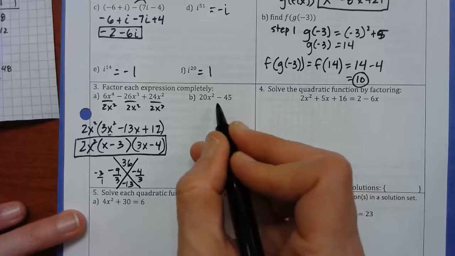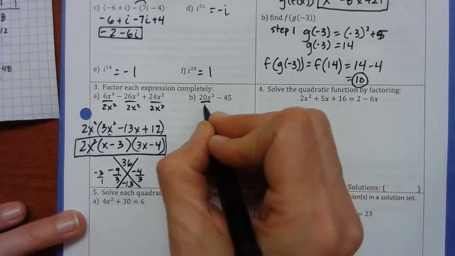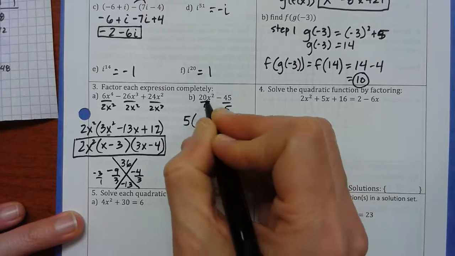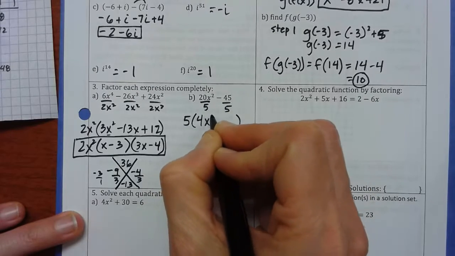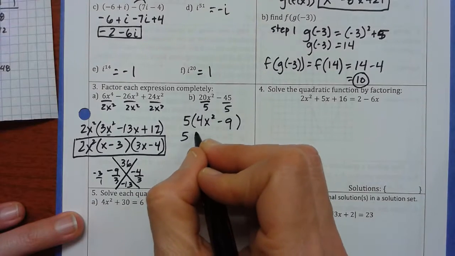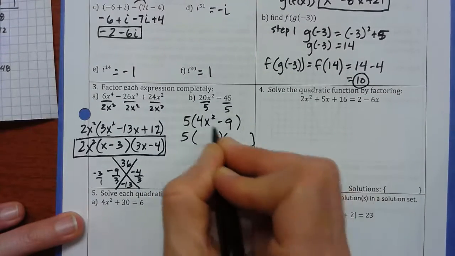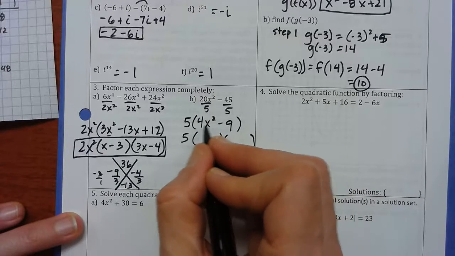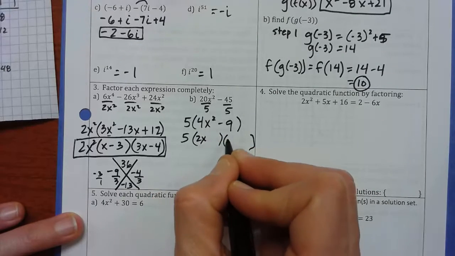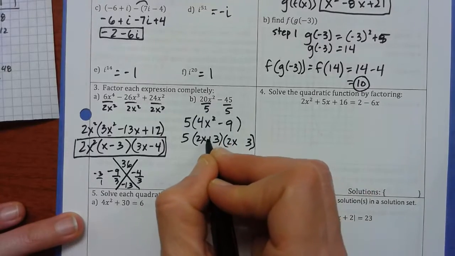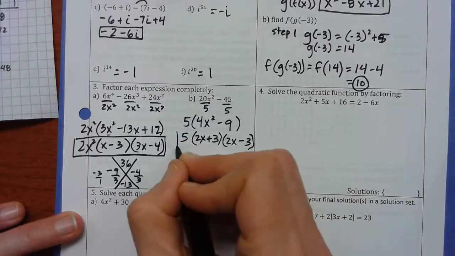Okay, over here again, hey, there's a GCF. It's 5. The 5 doesn't go away, though. It goes here, outside. What's left inside is 4x squared minus 9. Now, if you're paying close attention, you know when there's two terms, it's often a difference of squares. So it's like, how do I make 4x squared? 2x times 2x. How do I make negative 9? Positive 3 times negative 3. Difference of squares.